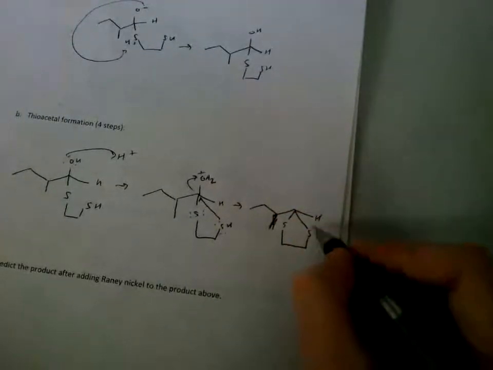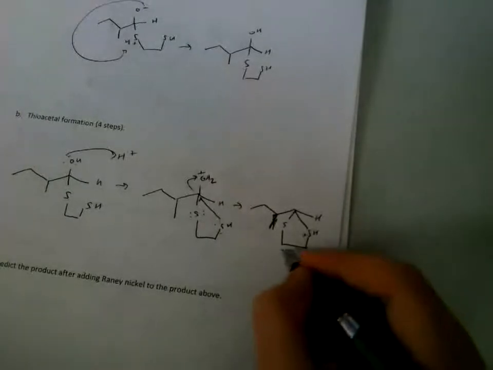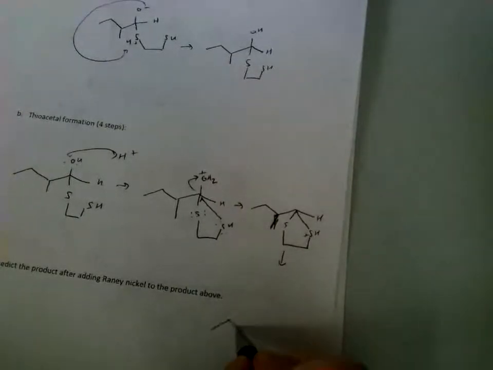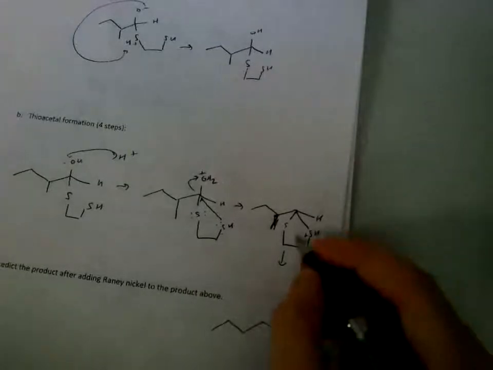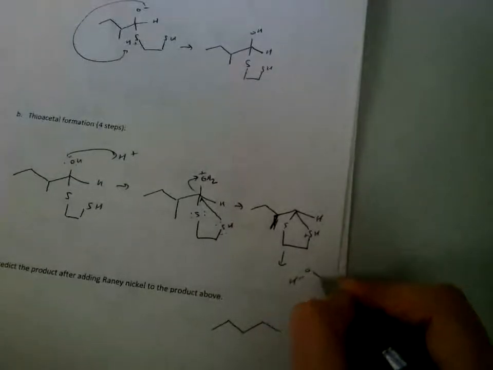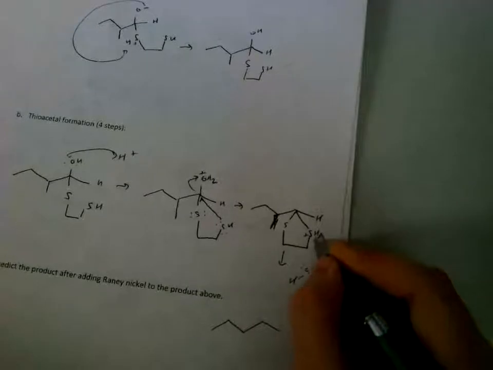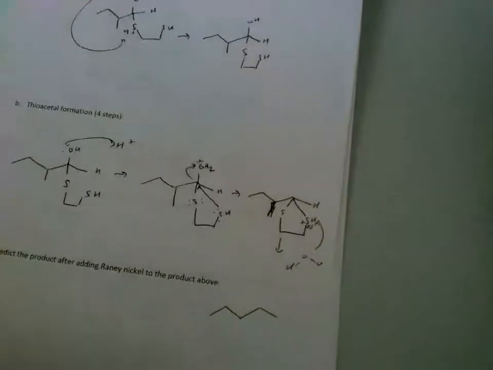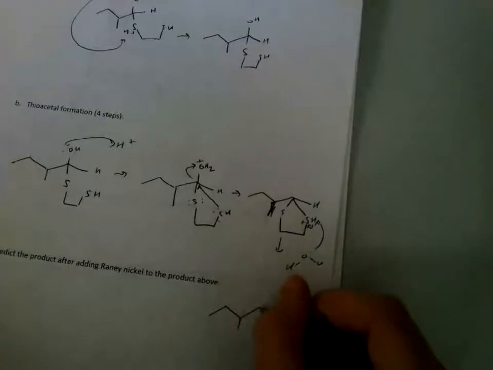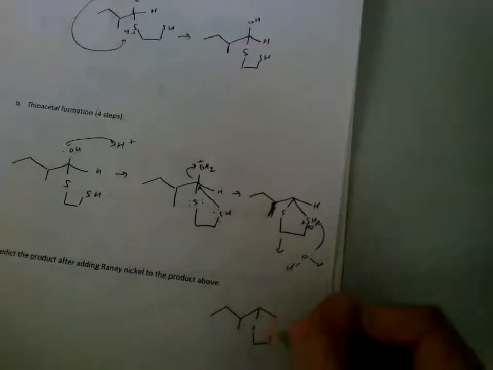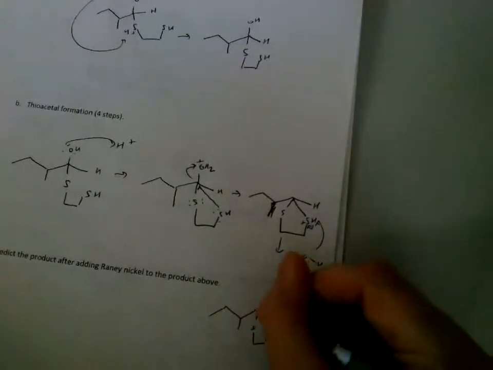And an H over here. And then this is still protonated. That will get deprotonated in solution, probably by the water. And the lone pairs that make up that double bond will come back on the sulfur and make it neutral. And you'll get this thioacetal.